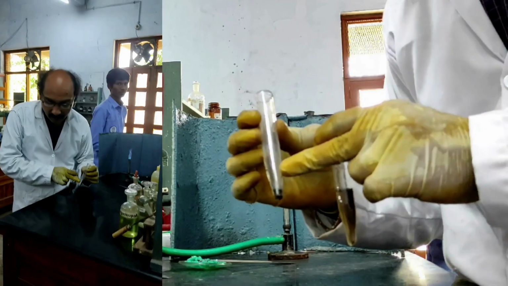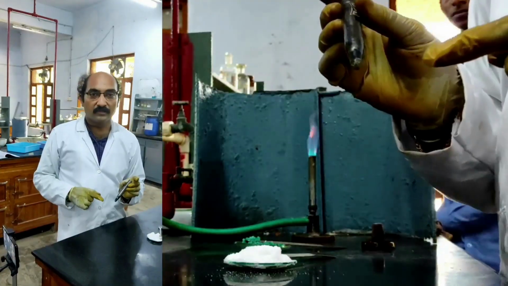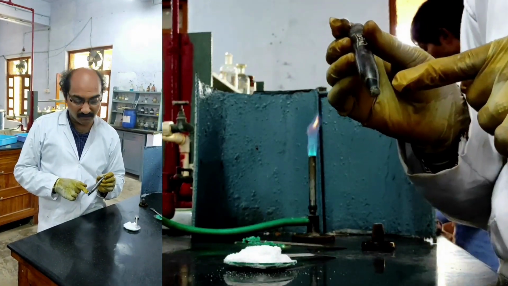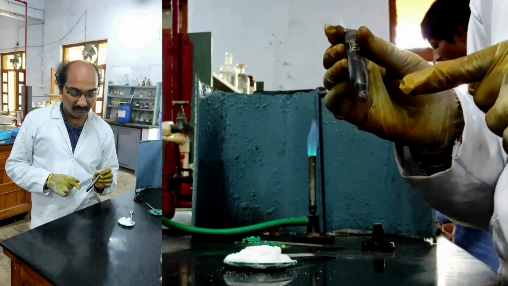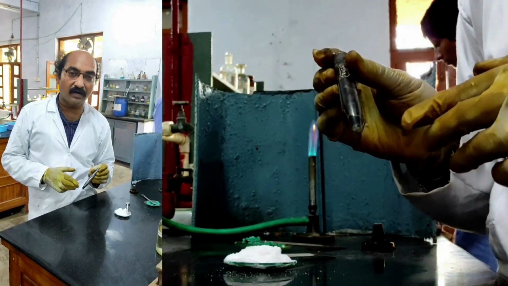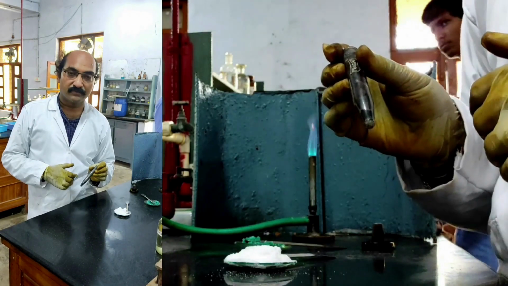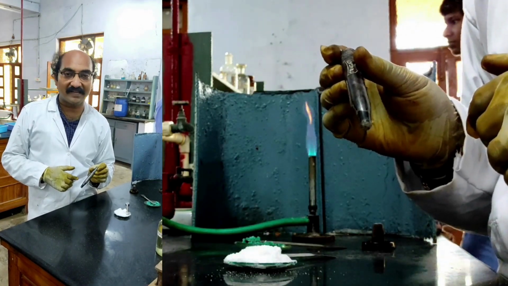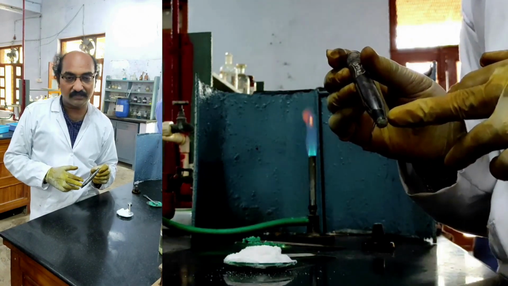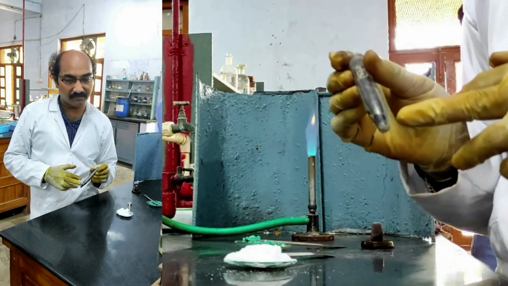I have got a precipitate in the fourth group. This fourth group residue must be tested for the individual cations, namely it may be Zn2+ or Mn2+ or nickel 2+. So these are the three cations as per the APCHI syllabus that we have in the fourth group. But the black precipitate here indicates the presence of nickel 2+.